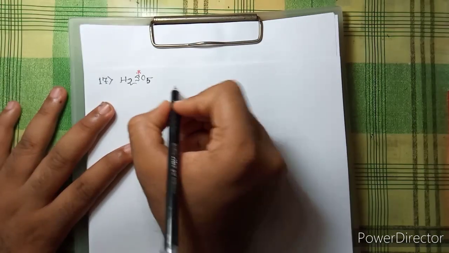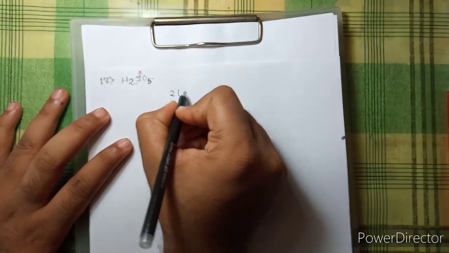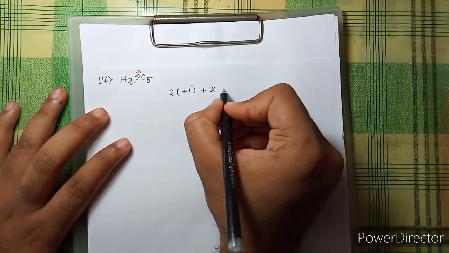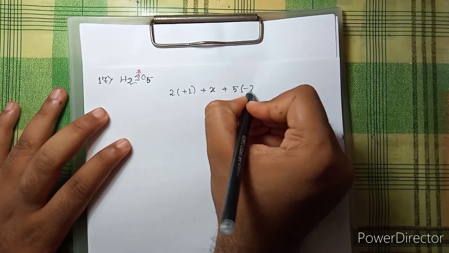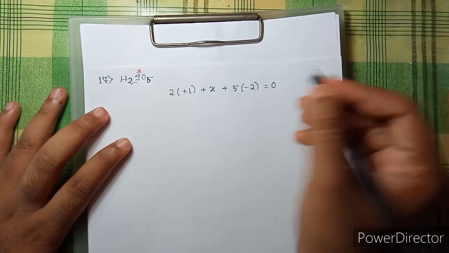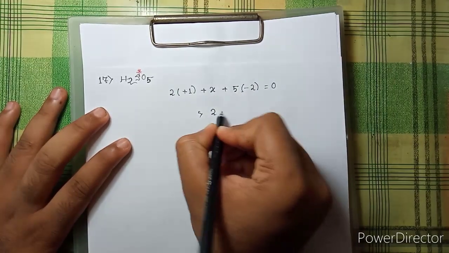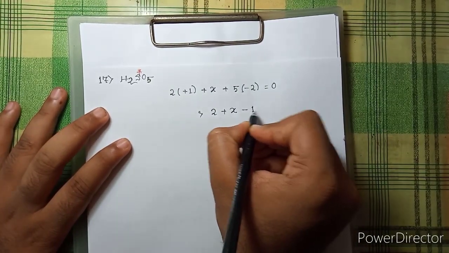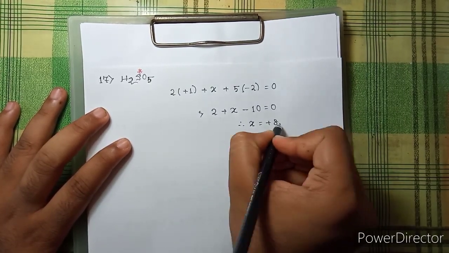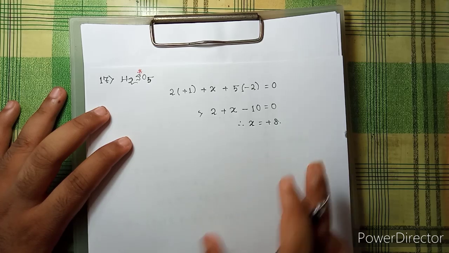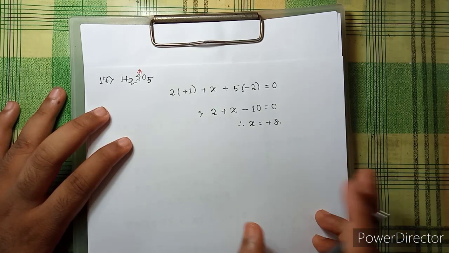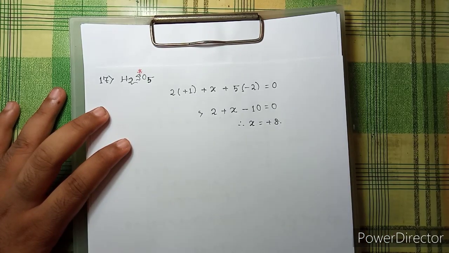Let's do it. 2 into plus 1 for these 2 hydrogen atoms, plus x for the sulfur atom, plus 5 into -2 for these 5 oxygen atoms. Therefore, it is 0, or 2 plus x minus 10 equals 0, that is x equals plus 8. But the oxidation number of sulfur can never exceed plus 6. Here we have to think about its structure.